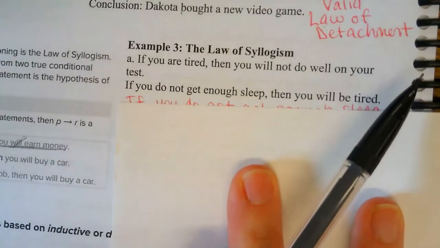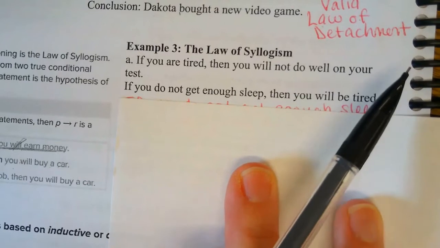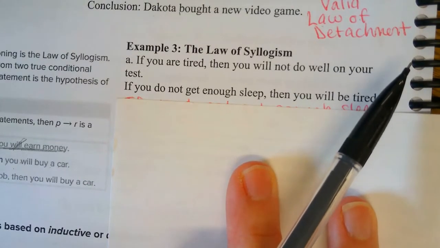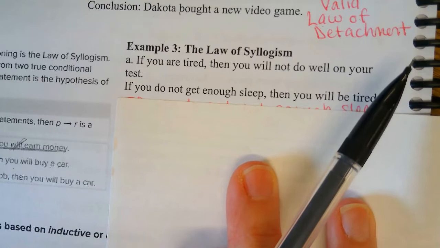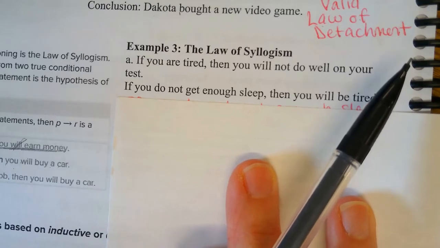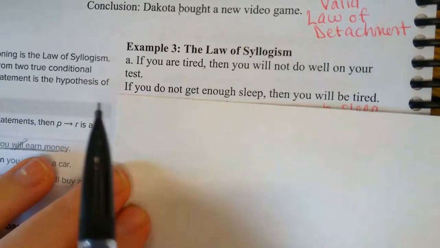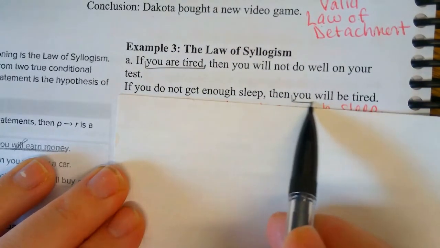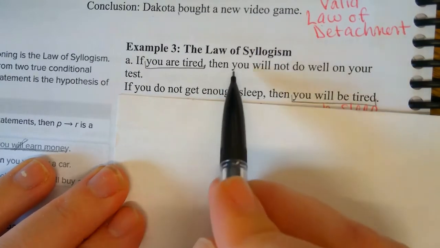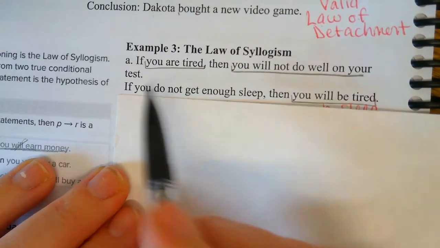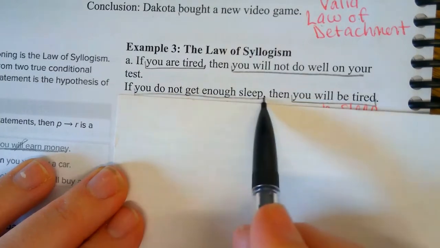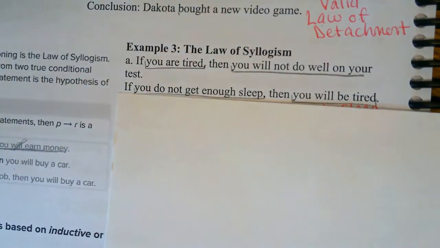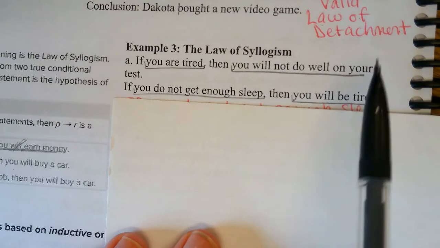So let's look at letter A. If you are tired, then you will not do well on your test. If you do not get enough sleep, then you will be tired. So first, what I want to do is see, does the hypothesis of the first match the conclusion of the second, or does the conclusion of the first match the hypothesis of the second? So it doesn't always have to be statement one, statement two, that the conclusion of the first has to match the hypothesis of the second. So they might try and trick you like they're doing now.